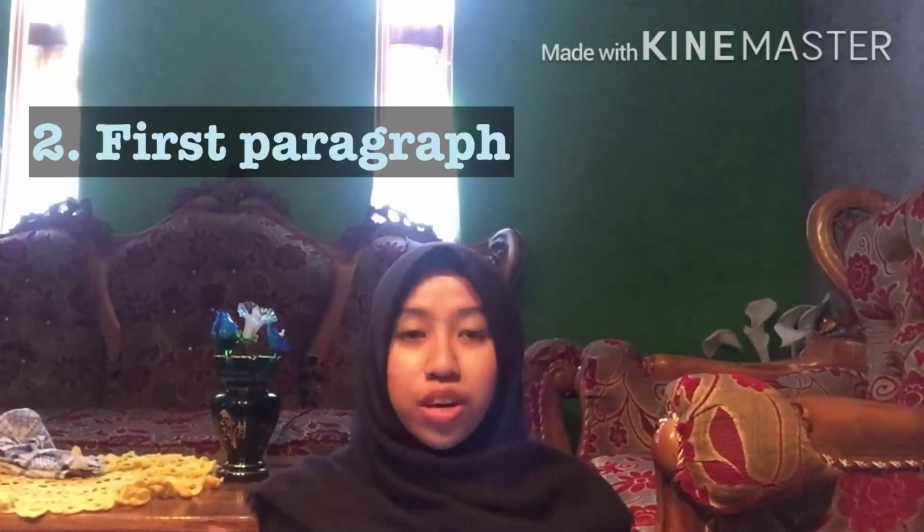Next, the first paragraph. The first paragraph of the reference letter explains your connection to the person you are recommending, including how you know them, how long you have known them, and why you are qualified to write a reference letter on their behalf. Be sure to include the name of the company, job, school, or opportunity for which the person is applying. For example, I've been James Smith's supervisor at XYZ company for the past 5 years. I'm pleased to recommend him for the position of head accountant at ABC company.